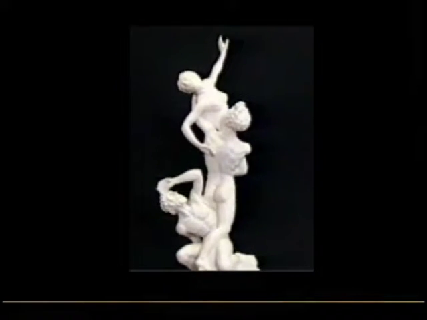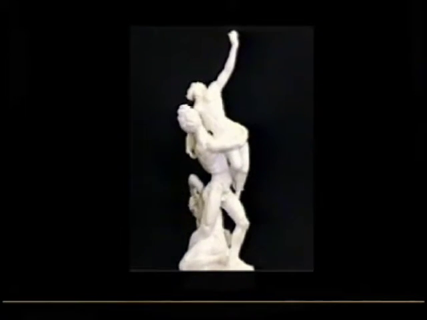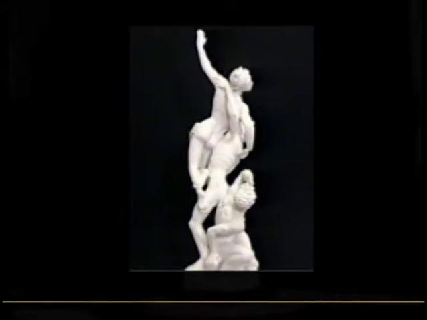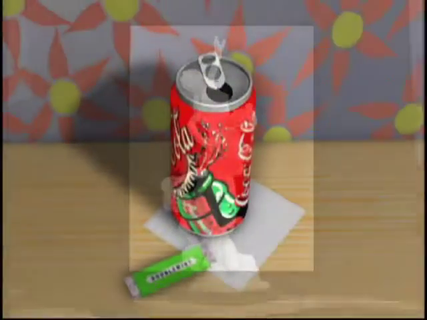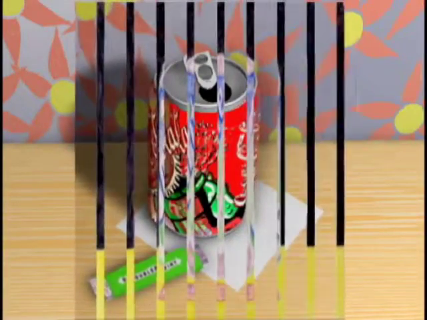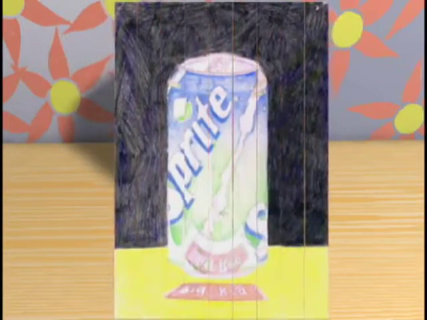Sculptures are also three-dimensional, so when you create them, you have to continuously look at them from every side or angle, making sure that each view is interesting and correct. In this assignment, we are going to create a relief sculpture which emphasizes how different a sculpture can look depending on where you're standing.